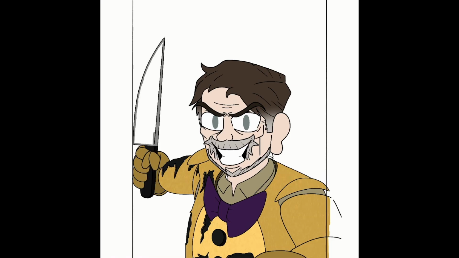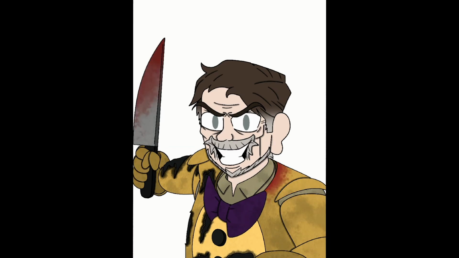And just like Springtrap, I was also very happy to draw all the wears and tears on his Yellow Rabbit suit here. And just like the Springtrap portrait, I used the stubble brush to give his yellow suit some fuzziness.